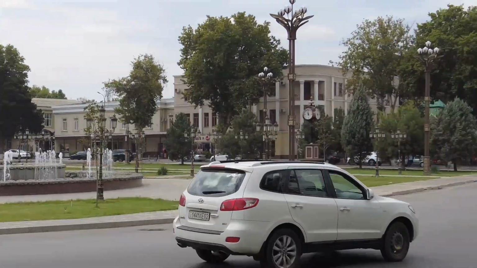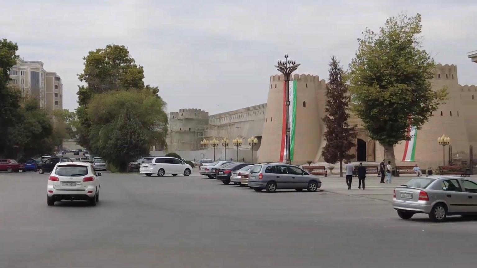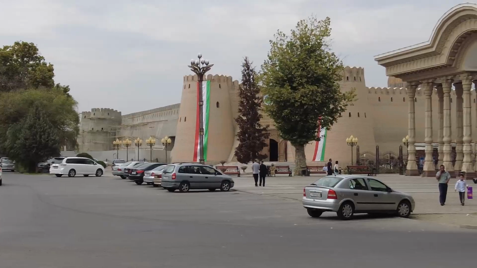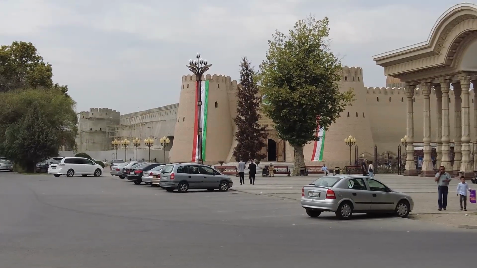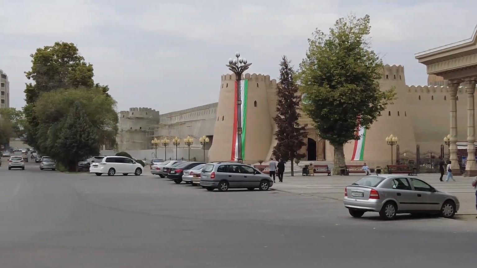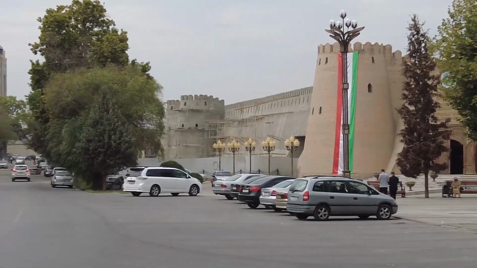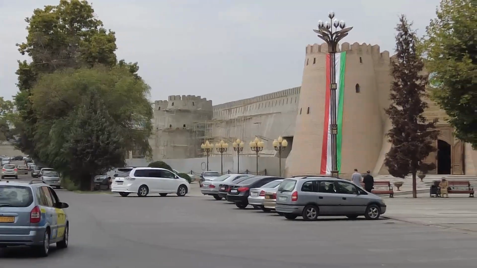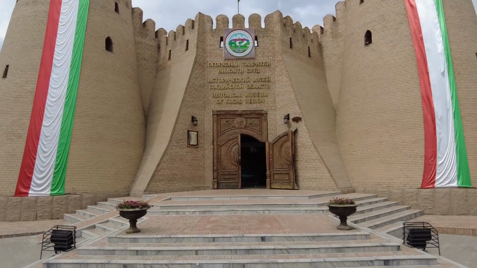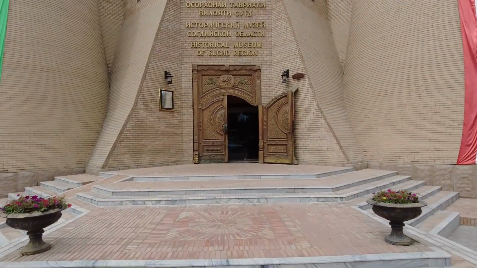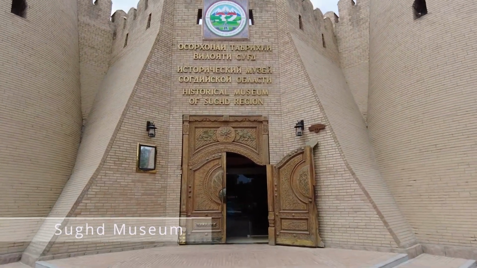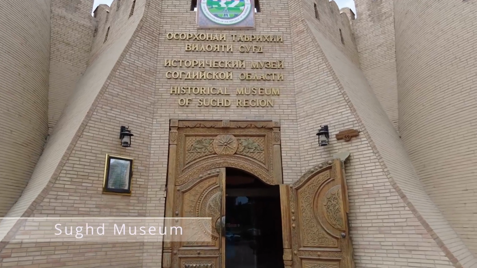And over here, we have the fortress of Khujand. So it's newly built over the old fortress, as you can see. Like this part is still under construction. Okay, let's get in. Historical Museum of Sughd region.